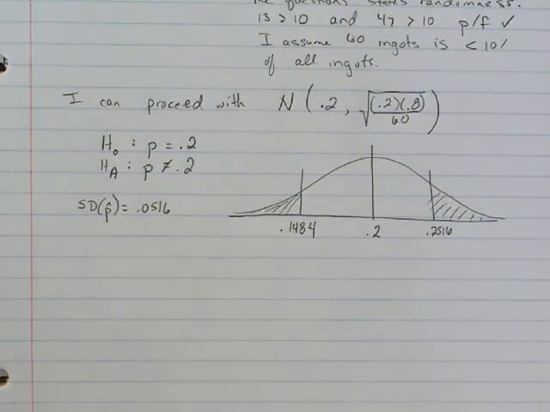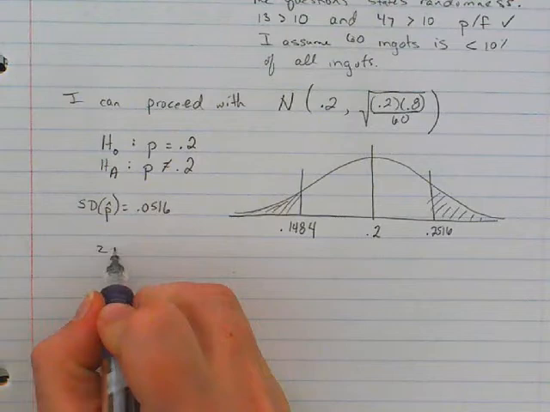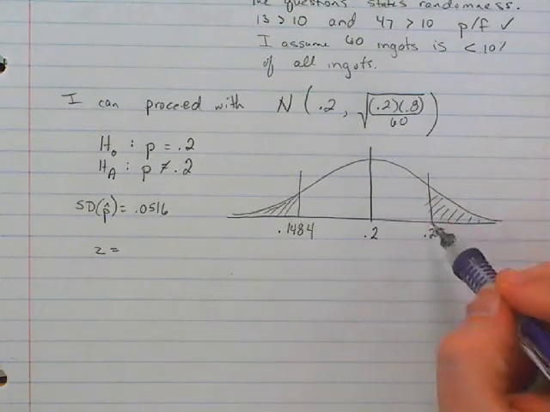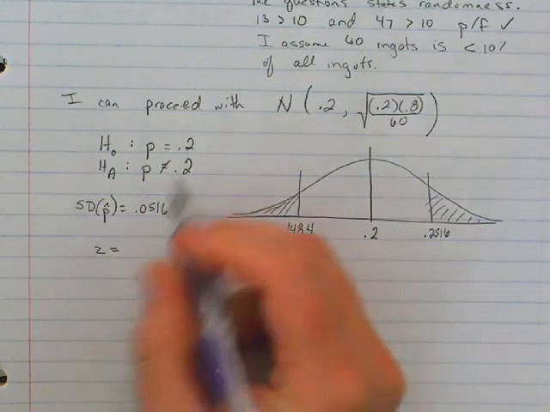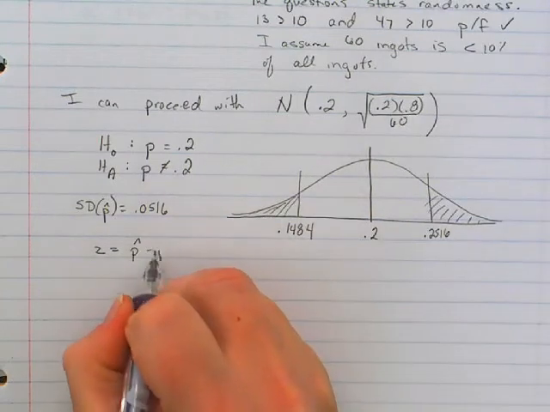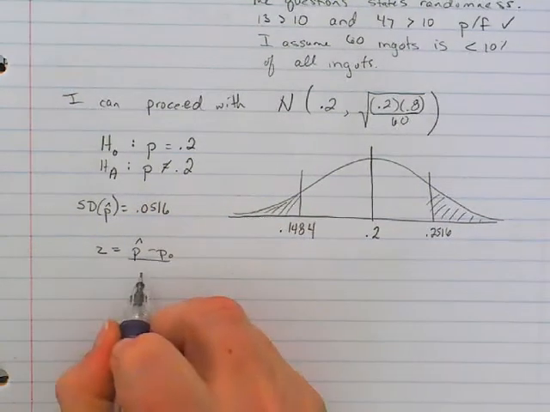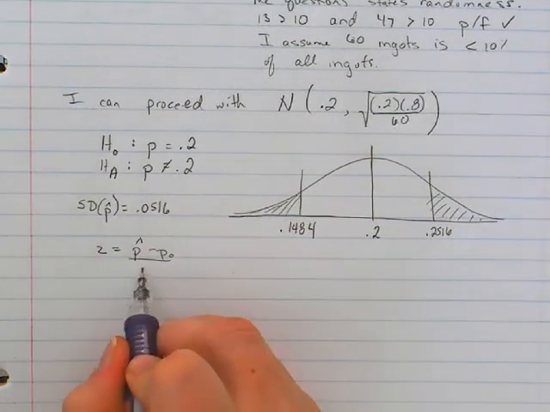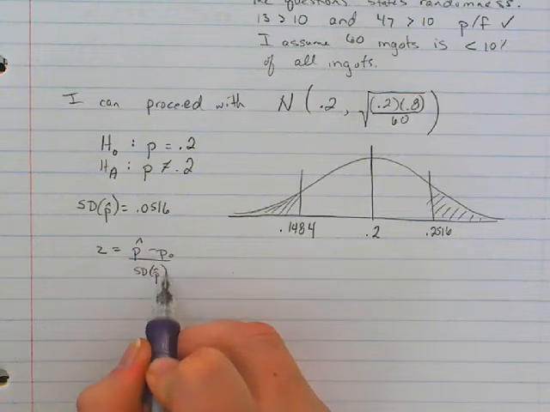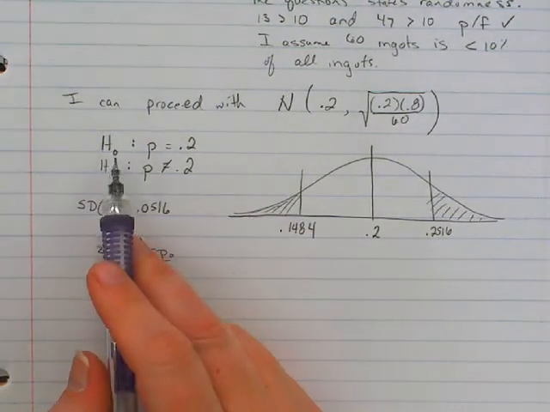You're like, great, Miss Meyer, how do we do that? Well, how do we compare any proportions on a normal model? We crack out the good old z-score. I can only look at two values at a time, and what you're going to see in the textbook and what you may see in questions is p hat and p naught.